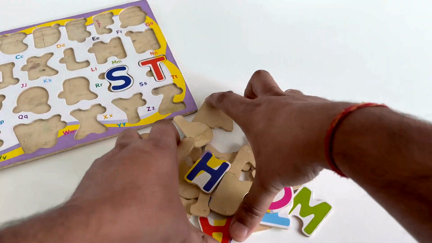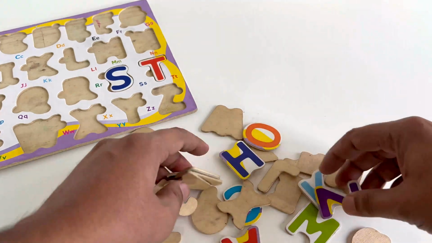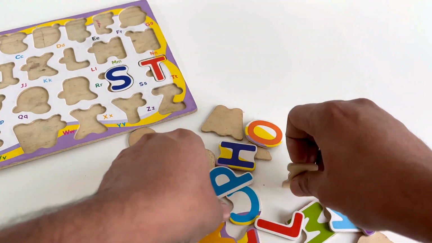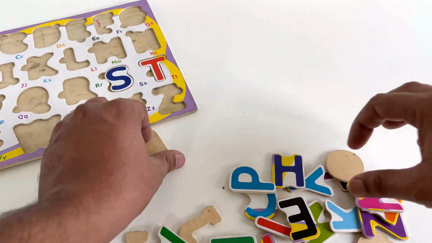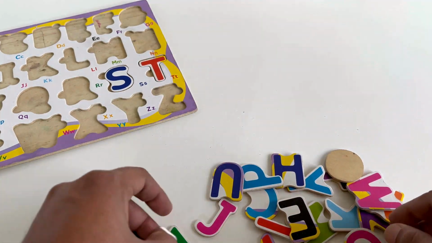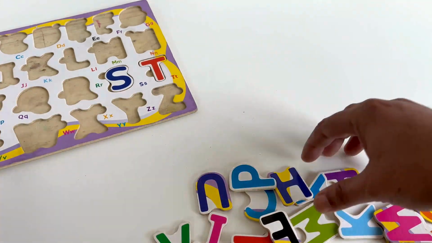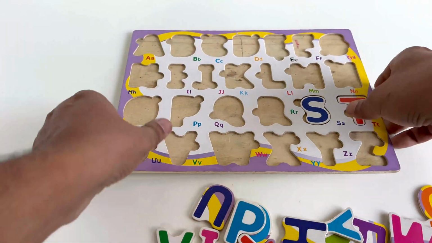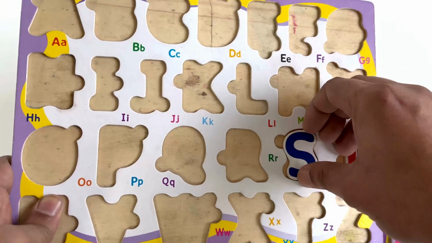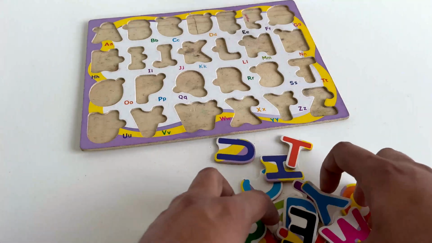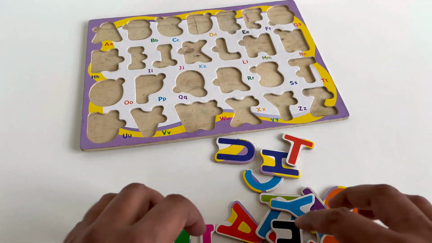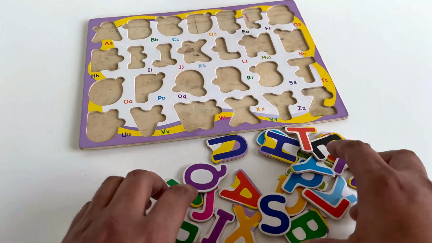Woo! I'm going to jumble this up. This is fun. I'm loving it. Alright, so I've jumbled all the alphabets and I'll put it back. So let's start now. Oh, we still have S and T. So we'll jumble these as well. We have jumbled all the alphabets now, and now we'll start with A.